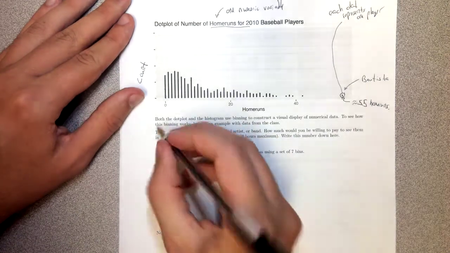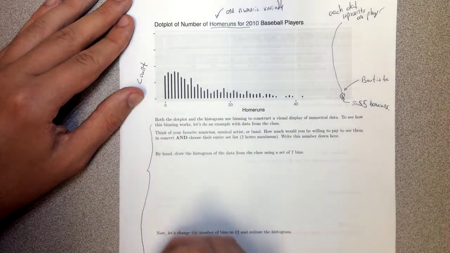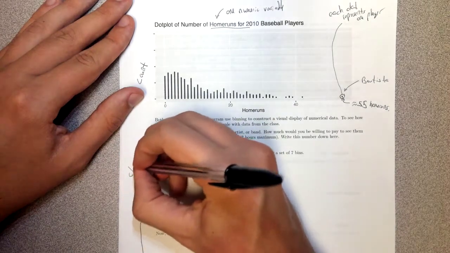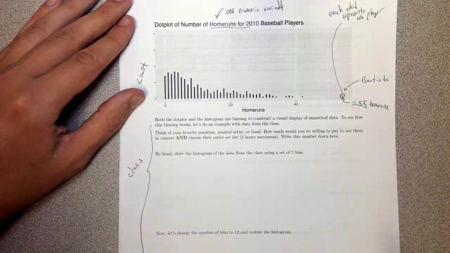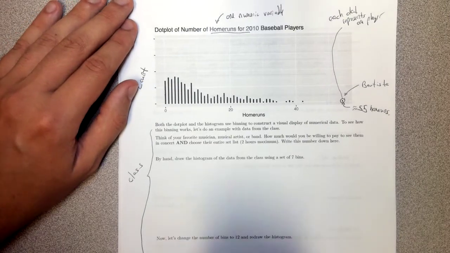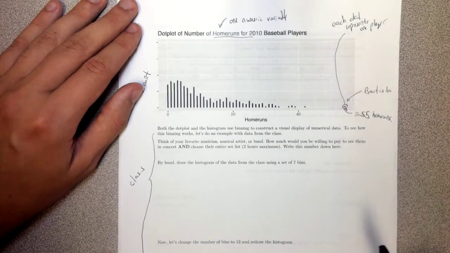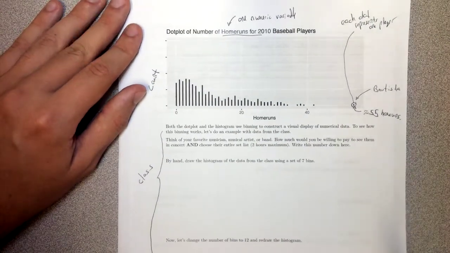Like I mentioned before, we're saving this histogram stuff for class. We'll do a little activity to introduce what a histogram is. It's just another type of plot that we could use to explore one numeric variable. Okay, pretty neat.